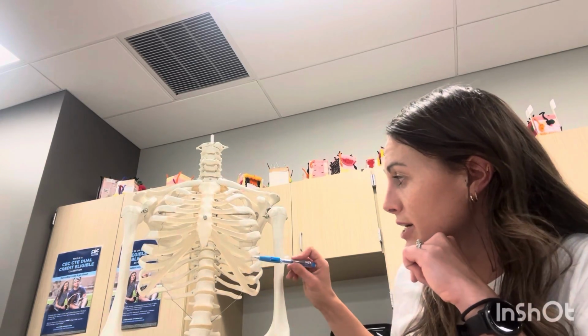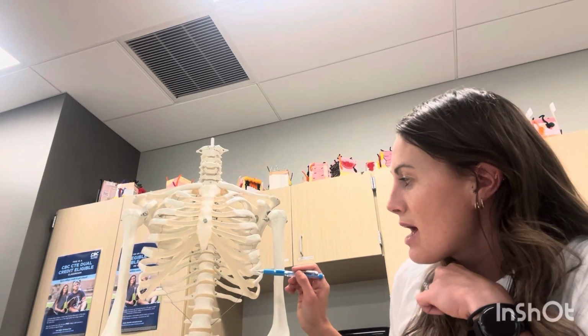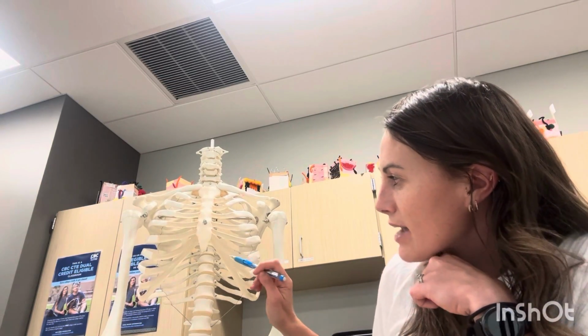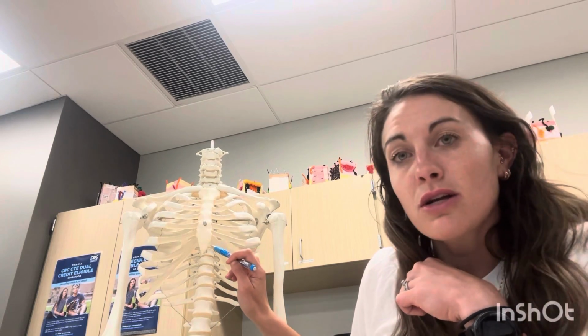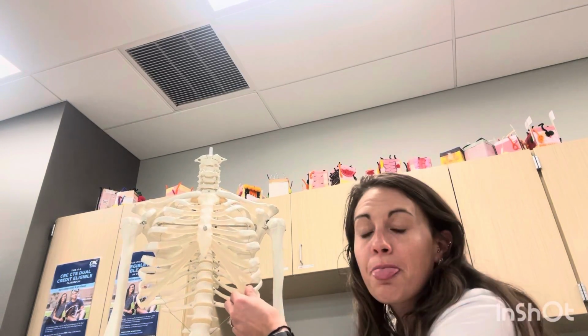And then these guys down here, ribs 8, 9, and 10, both on the left and the right, all have to kind of hijack the 7th rib's costal cartilage in order to get to the sternum. So those are known as false ribs. And then there are 2 little stinkers under here that are hiding that are called floating ribs. And we have 2 of those. Ribs 11 and 12 are called floating, and they do not attach to the sternum at all.